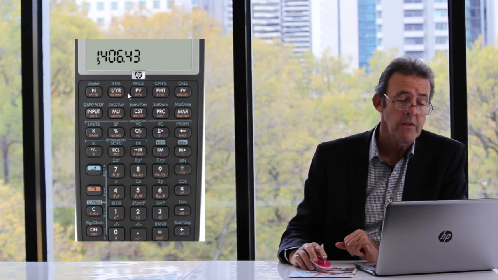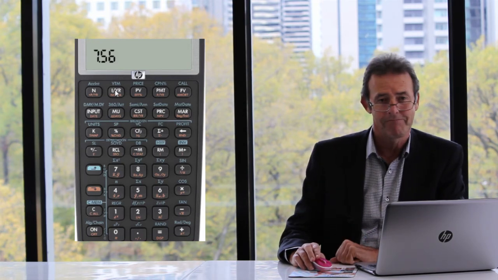So that is the repayment required when there's an $8 monthly fee. To work out the effective rate, we simply enter that figure, the 1406.43, as the new payment into PMT, and then we push the IYR to find out the effective rate. So IYR, and that's 7.56, which is the effective rate with a monthly fee.